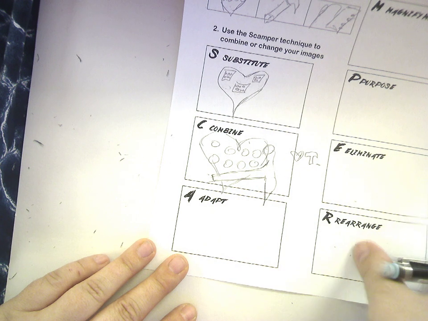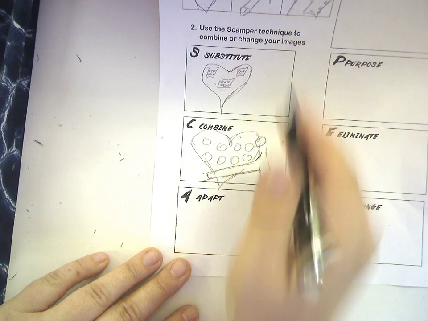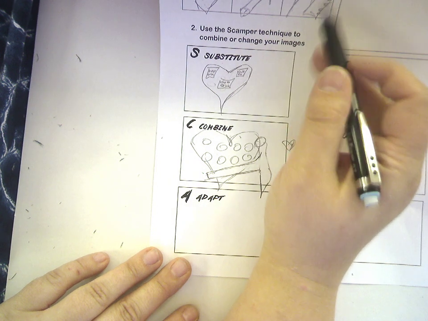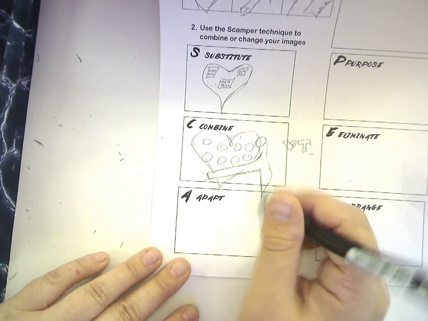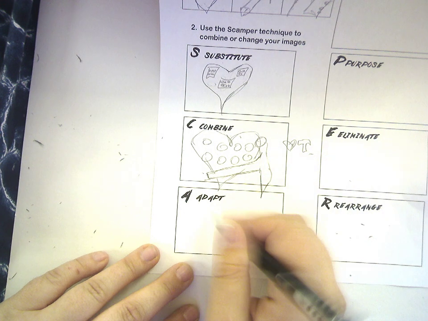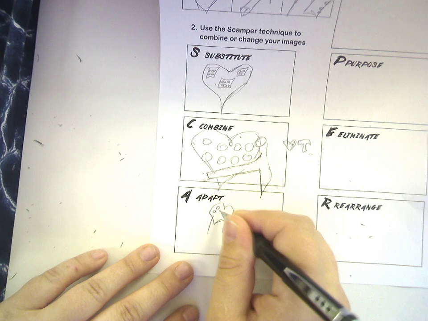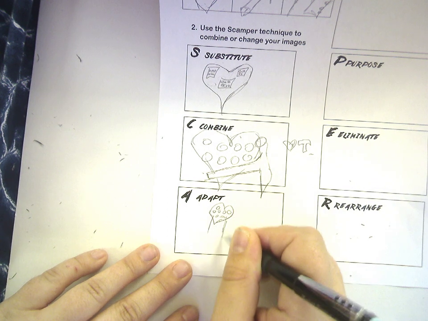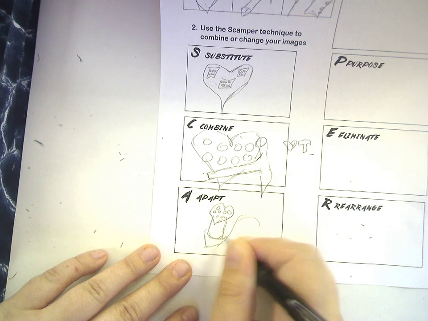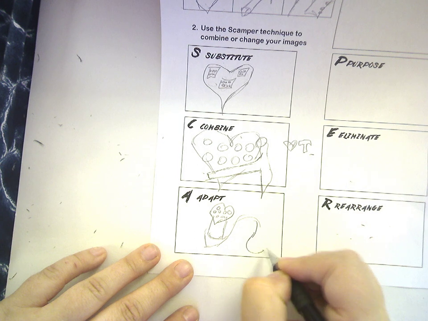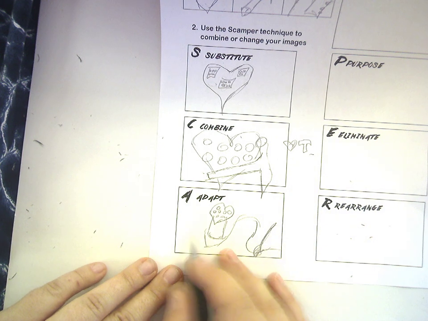Adapt means you're going to change one of the ideas so that it goes into something else. So maybe I go back to my Lego heart, and I go back to that original idea of the spool of thread, and I make that Lego heart the top of the spool of thread. So I've adapted that idea. I've taken 2 separate ideas and changed one of them.